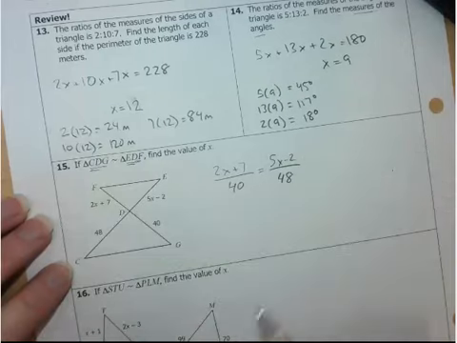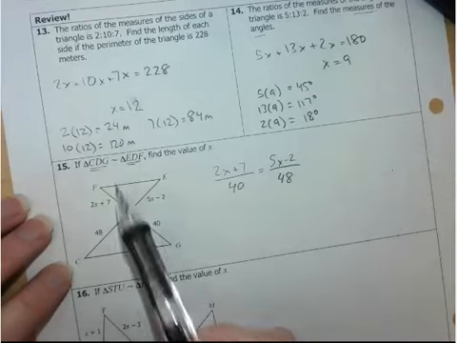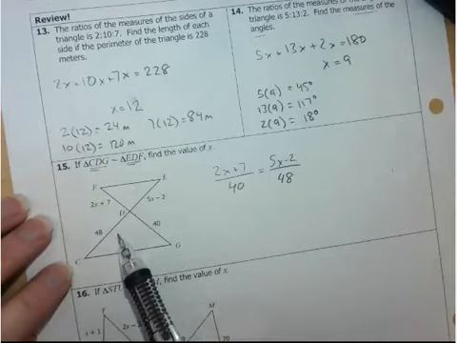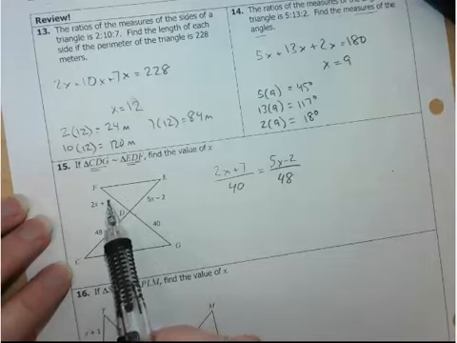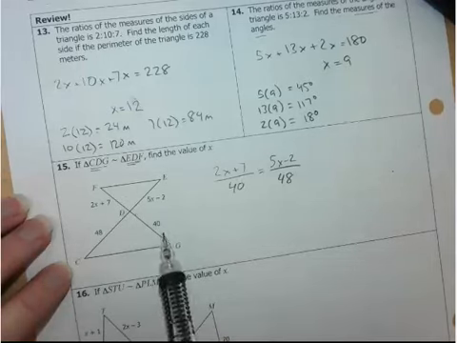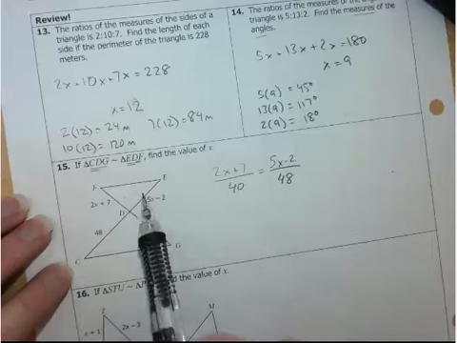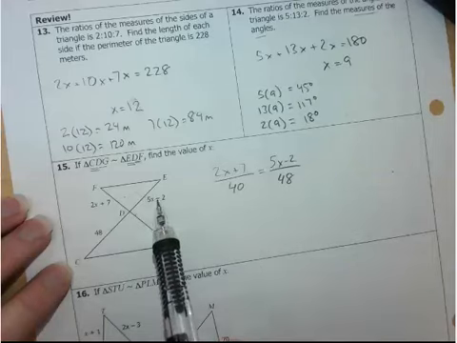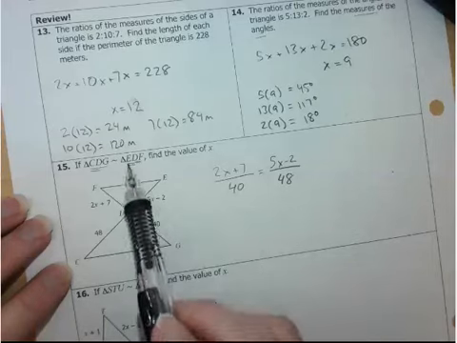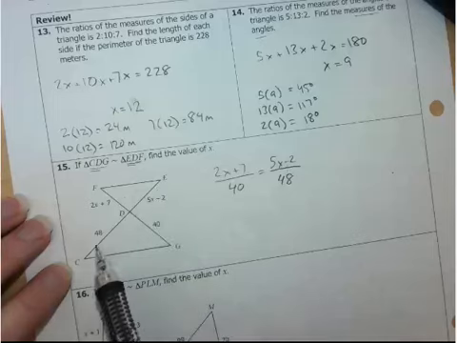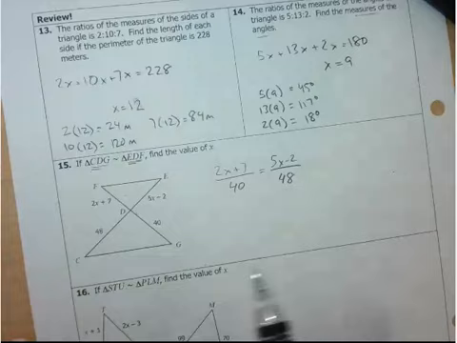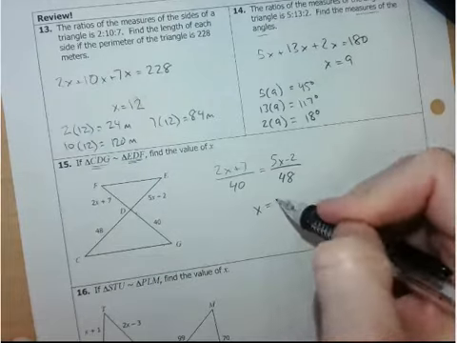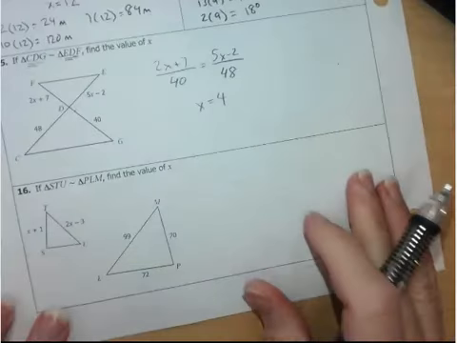Okay, so I'm going to set this up based on the order of my letters in my triangle. Start with this triangle, grab one of the sides, figure out which one it's corresponding to. It's corresponding to 40. Set up your fraction. Go back to the first triangle, find ED, 5x minus 2, and then set it up to the one that's corresponding, which ED is corresponding to CD, so that would be over 48. And then you can do the algebra on that and get x is equal to 4.